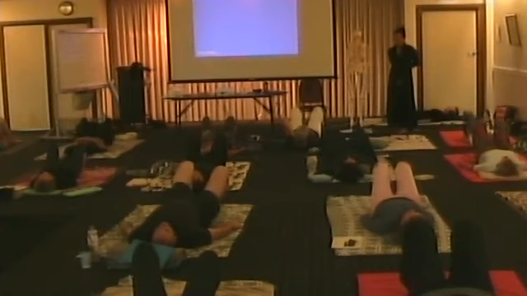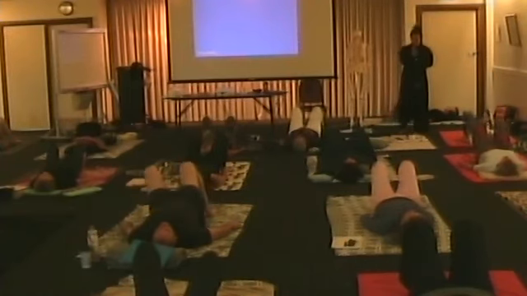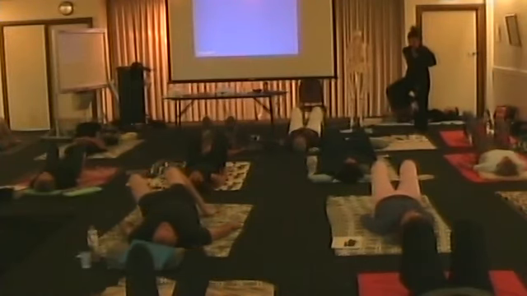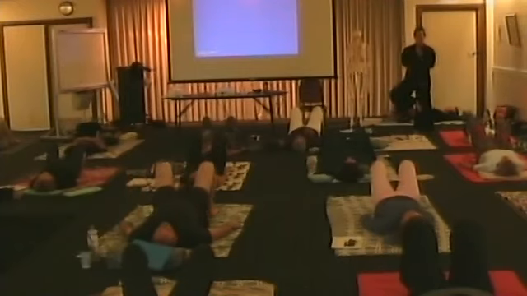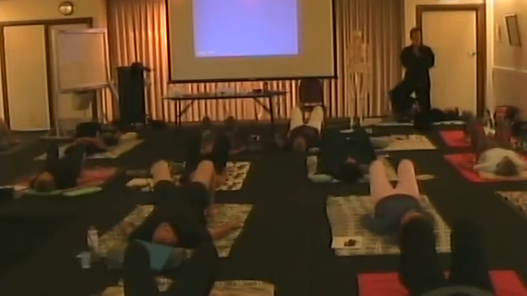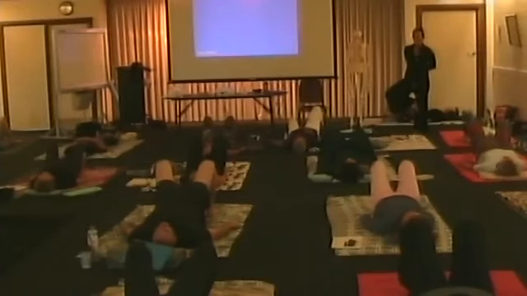With coccyx, sacrum, L5, 4, 3, 2, 1, 12, 11, 10, 9, we lay them back down into the floor. One by one. Exhaling.